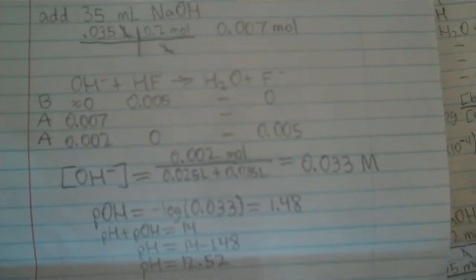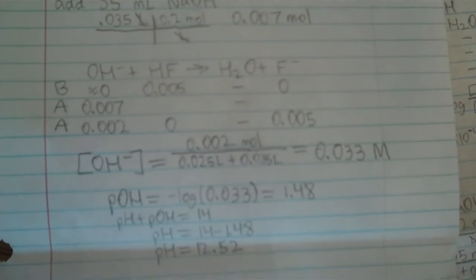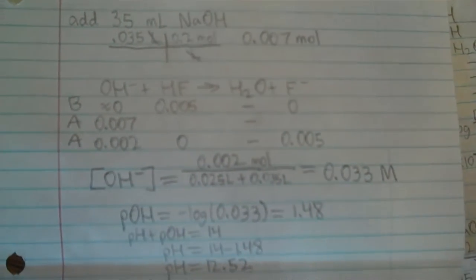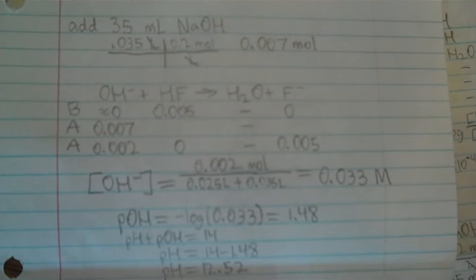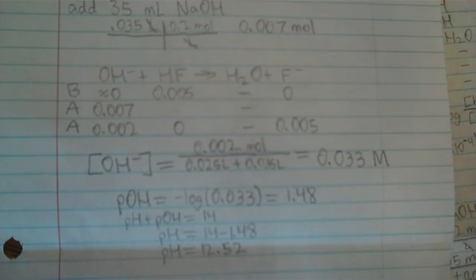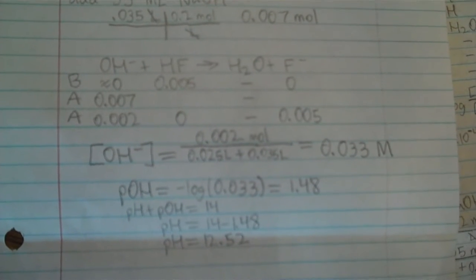I've already worked out some calculations for this. It's very similar to what you would do in the previous problem when we did strong acid, strong base, and the one that we did when we only added 10 milliliters of NaOH solution. Overall, you're going to find that the pH is about 12.52, which is what we expected.